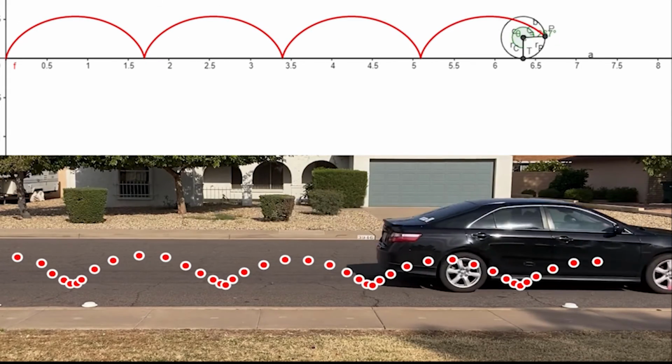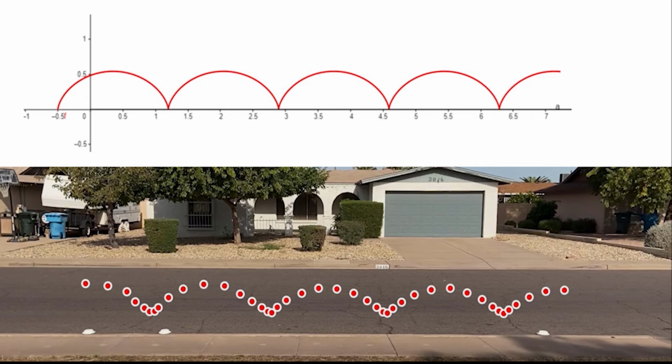We can see the video tracking matches the shape of the generated cycloid. There seem to be around 4 rotations within the 7 meters.